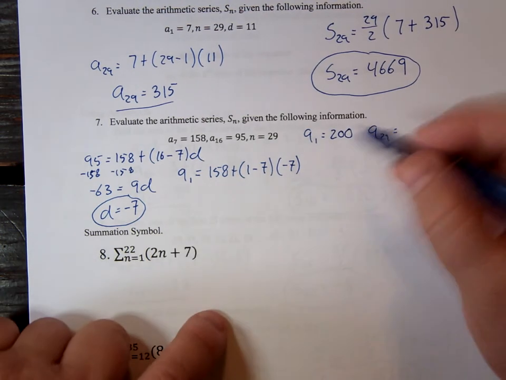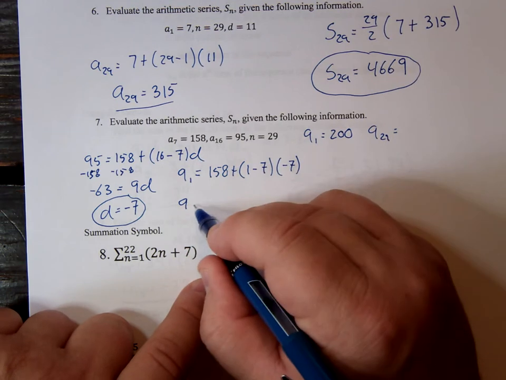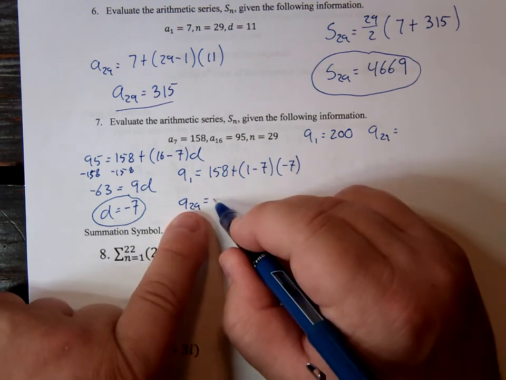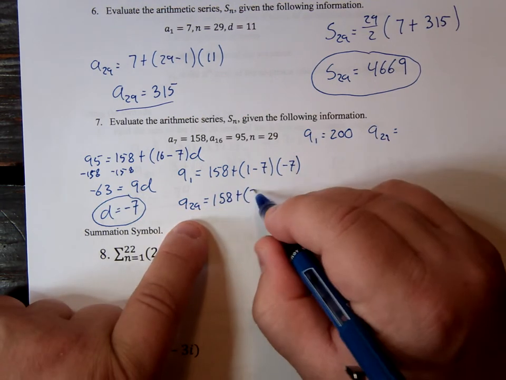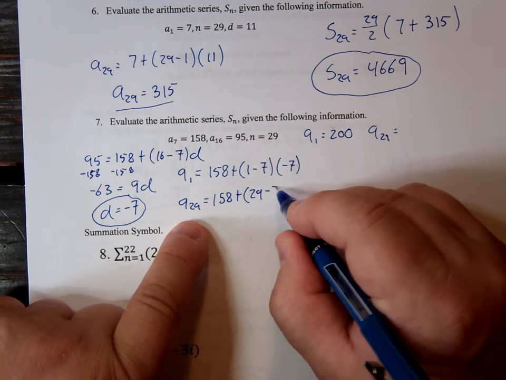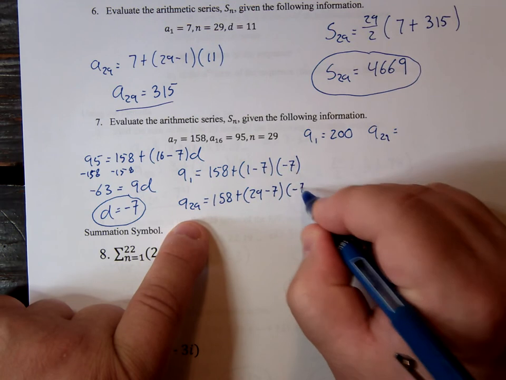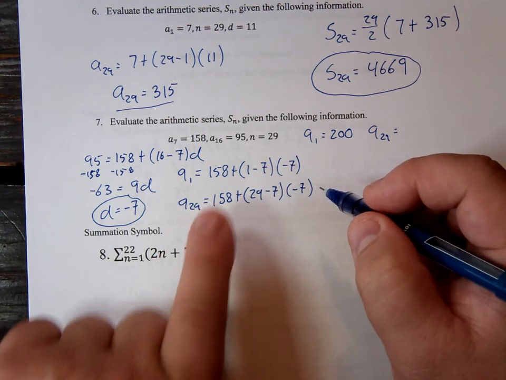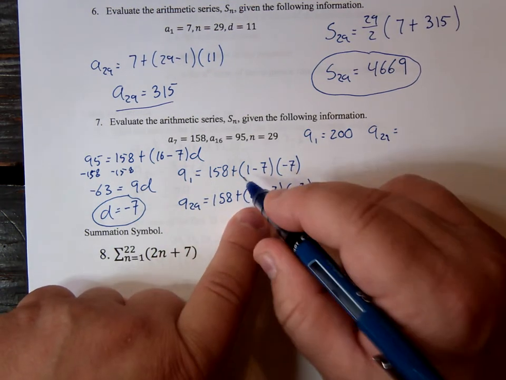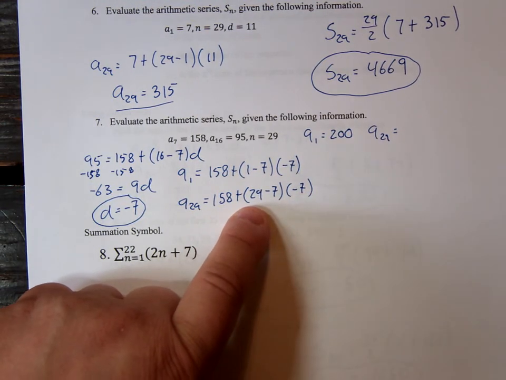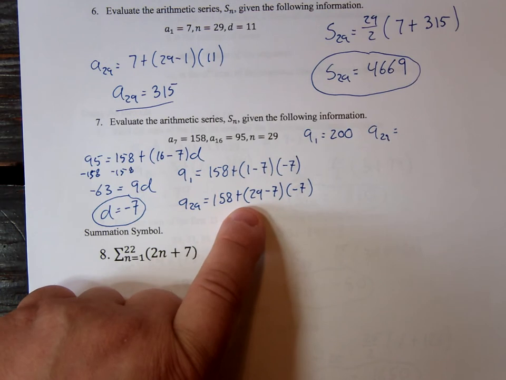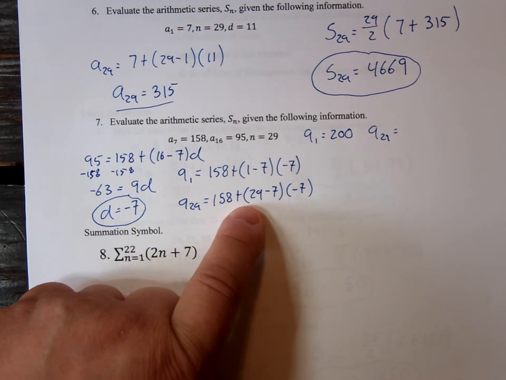And then the 29th term will be 158 plus 29 minus 7 times negative 7. The same thing, but you just change it from the first term; now you want the 29th term. So 158 plus, parentheses, 29 minus 7, times negative 7 is 4.